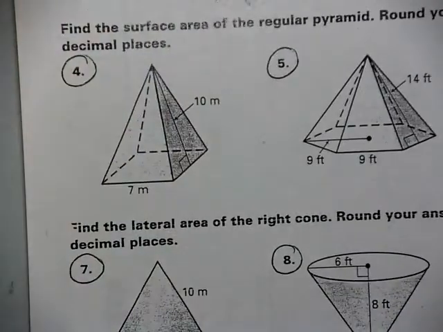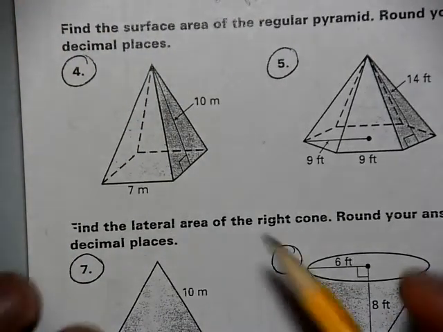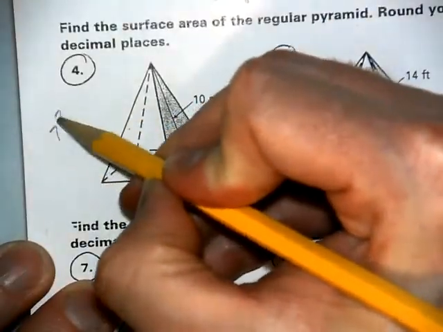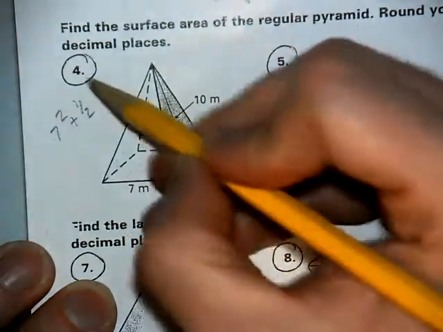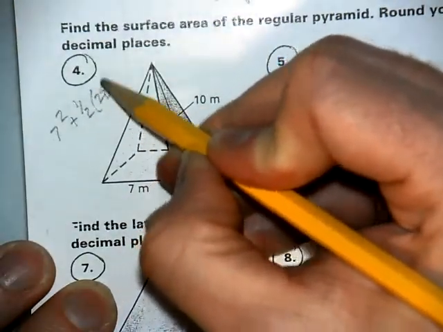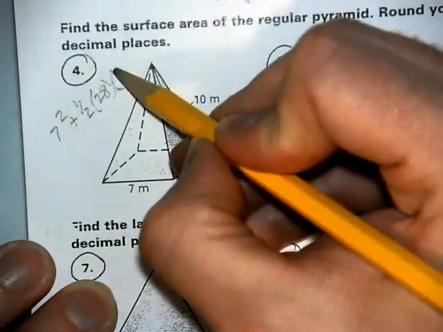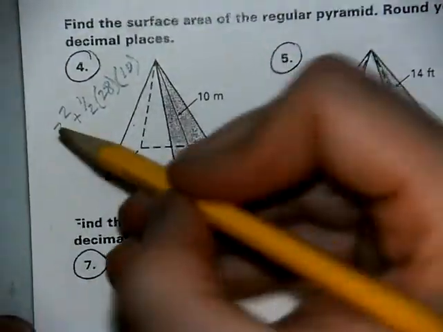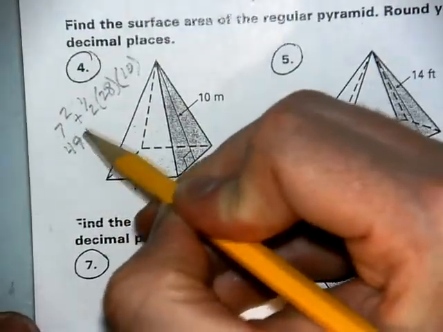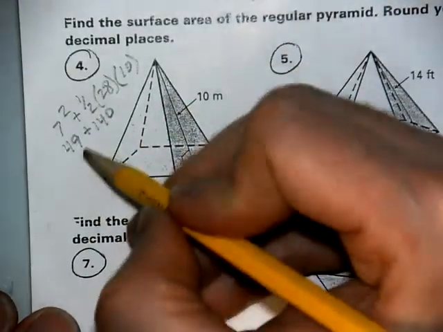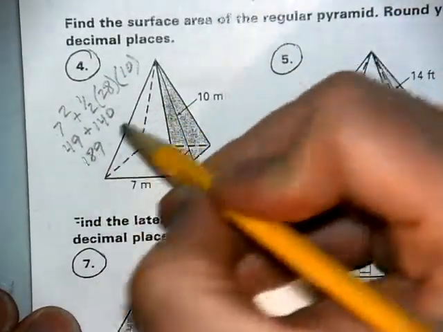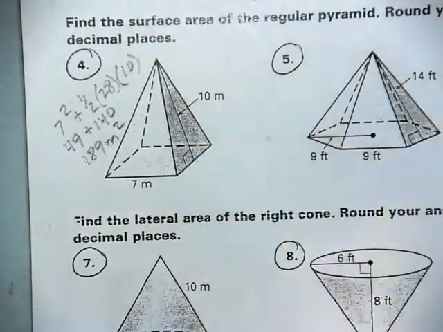Here they want us to use the whole pyramid. So back to that formula, which would be 7 squared plus half the perimeter, which is 28, times the slant height. 49 plus 140, which is 189. These are meters squared.